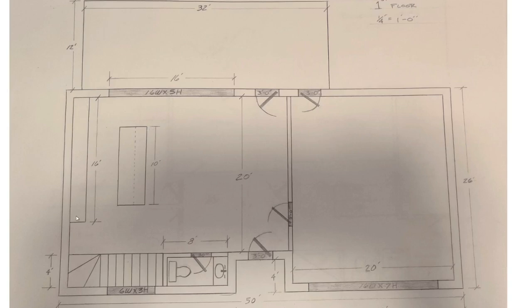We have 16 feet of cabinets here. We have a 10-foot island. It's 3 feet wide, but then this 1 foot is an overhang, and that's where we will actually have our dining for this space. So we can fit between 5 and 6 chairs at this 10-foot island. So we feel confident that that is going to be a big enough area for us.